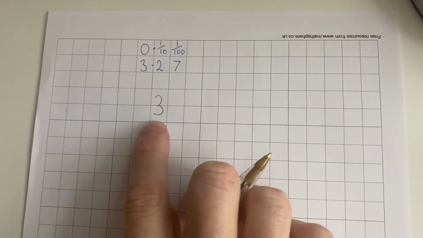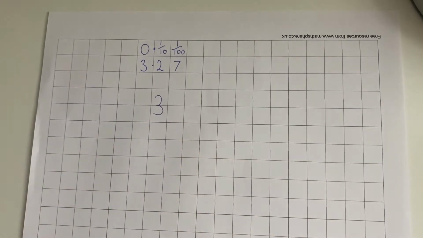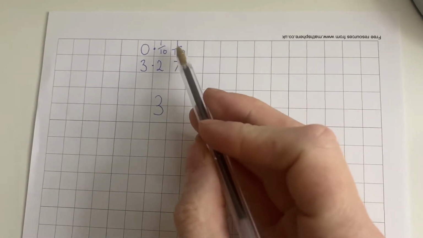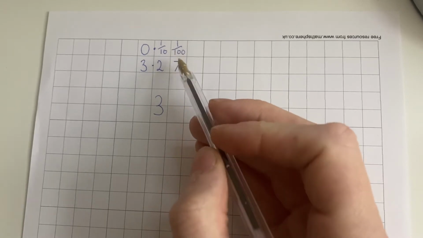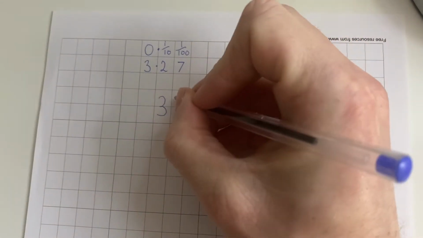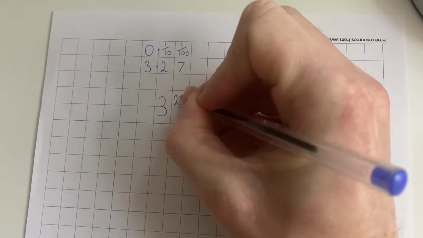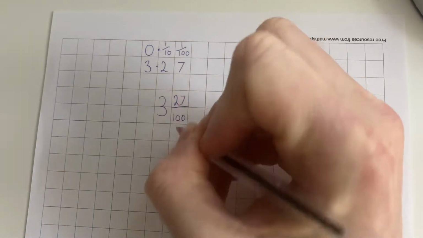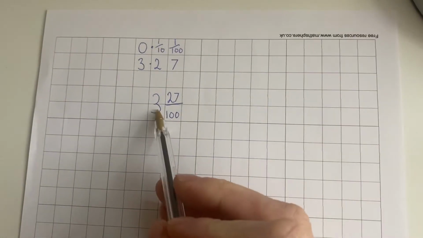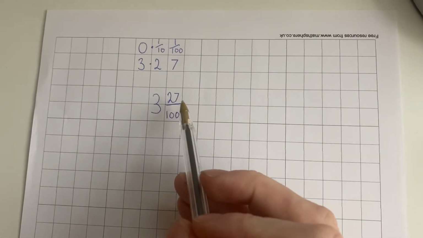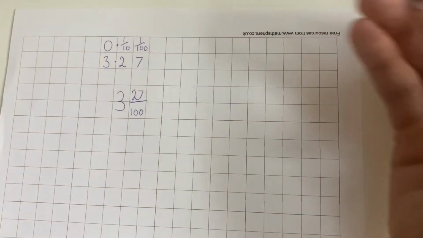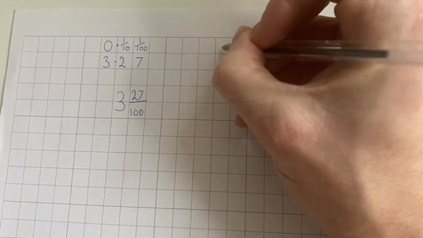I'm going to convert this into a fraction. So this is to identify that we've got 3 wholes, and then because we've got 27 hundredths, our smallest value here is the hundredths. So we're going to put 27 hundredths. So our fraction is 3 and 27 hundredths.